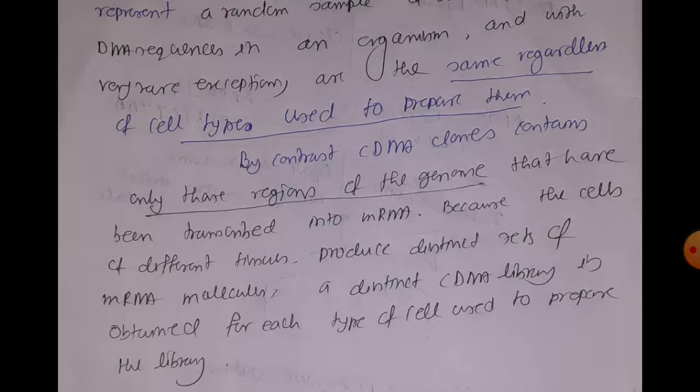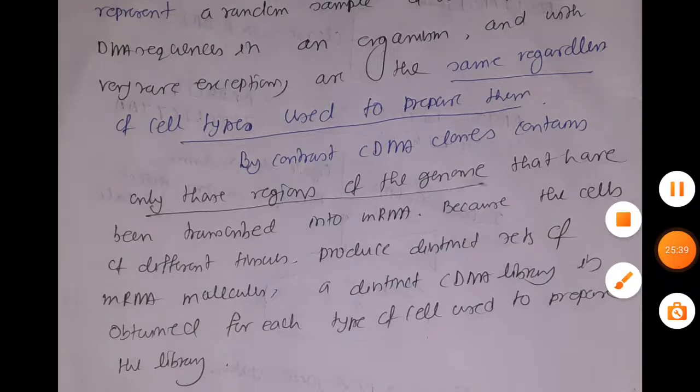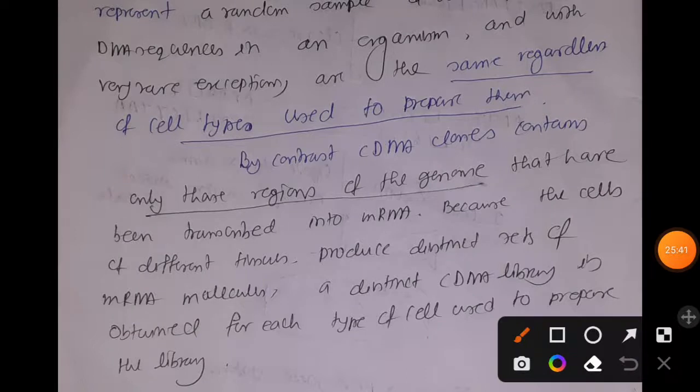So can I expect that a cell in the liver will transcribe mRNA molecules exactly the same as those transcribed by a cell in the kidney?